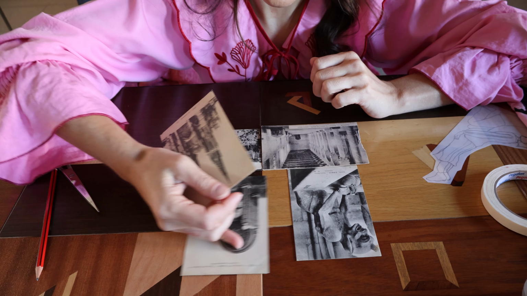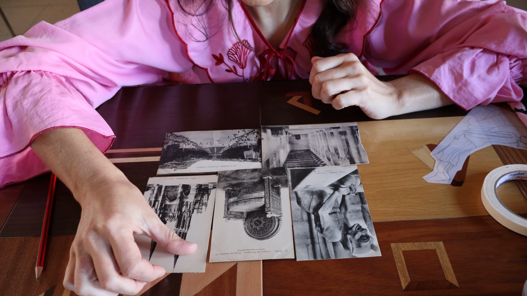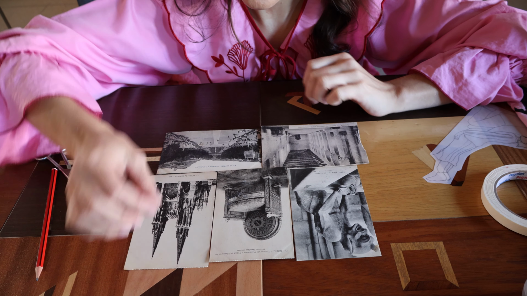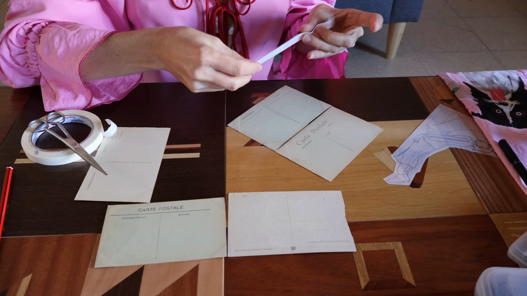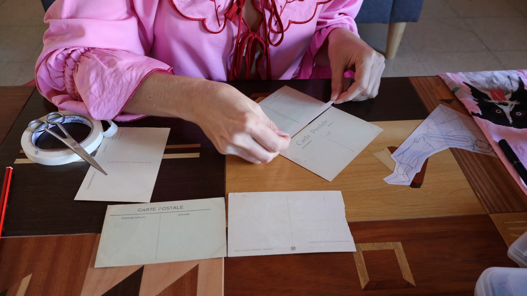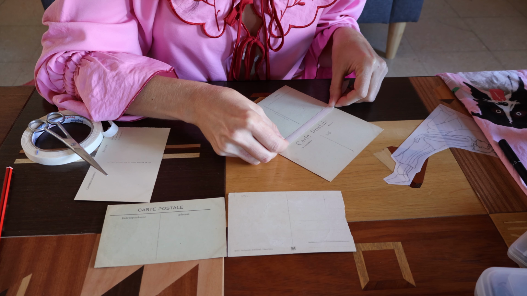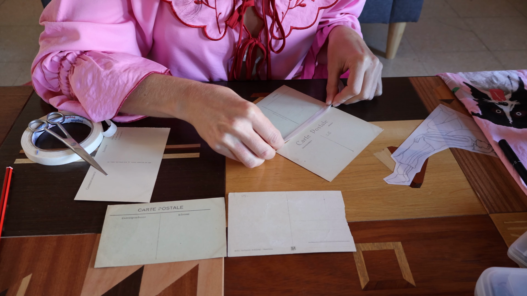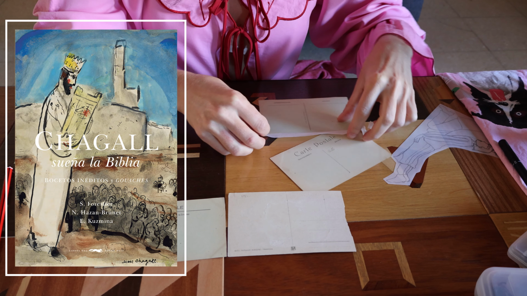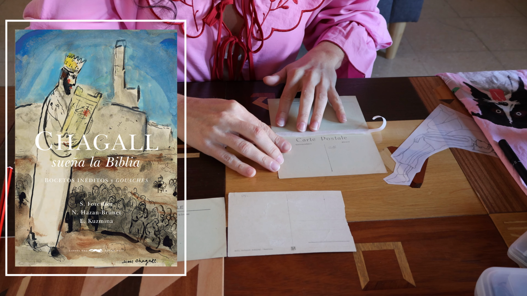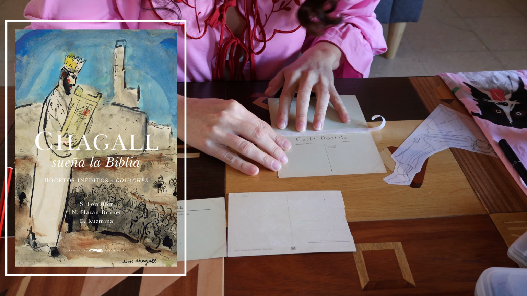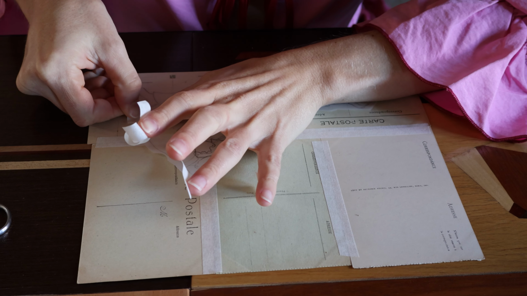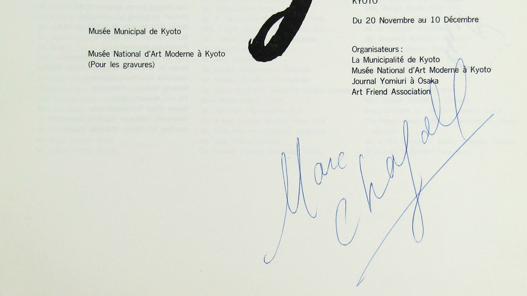Today, while I continue embroidering postcards for an artistic project, I have an exhibition in just 1 month, I will be talking about an artist. I was already familiar with part of his artwork, but as I was researching for this art project, I discovered another part of his work. This artist is the great Marc Chagall.